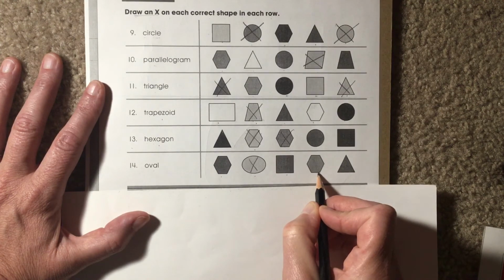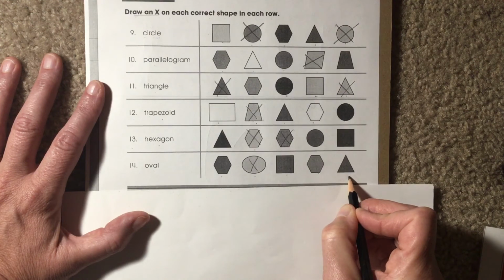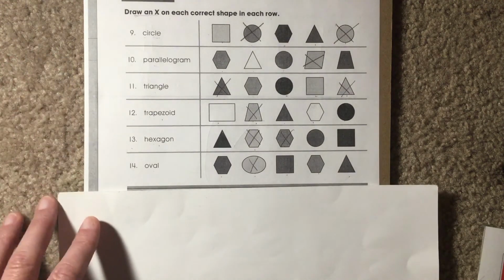Is this an oval? No. It's a hexagon. Good job. Is this an oval? No. It is a triangle. Very good.